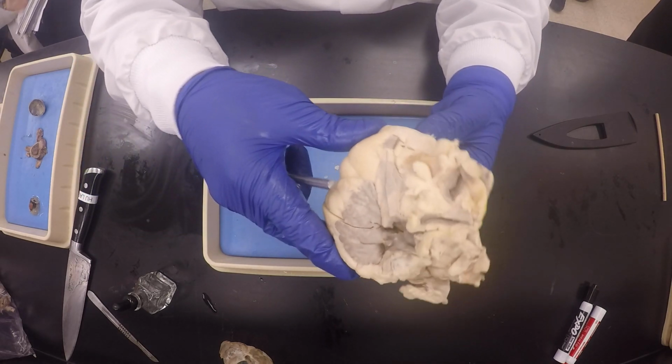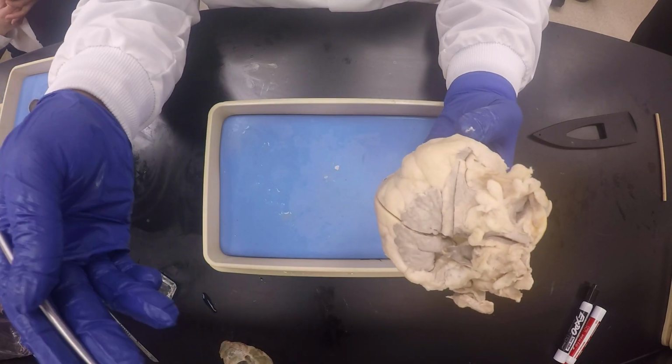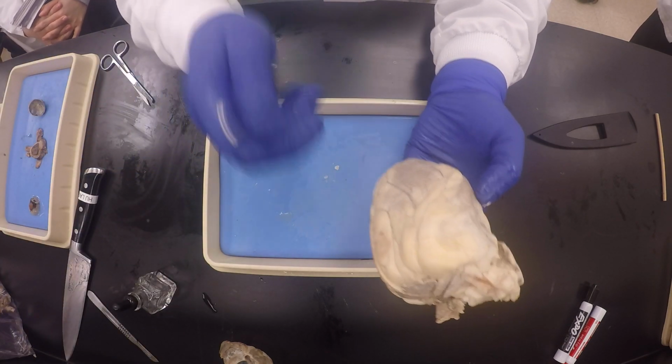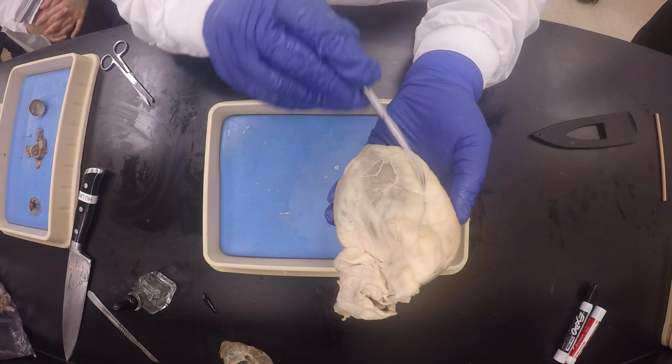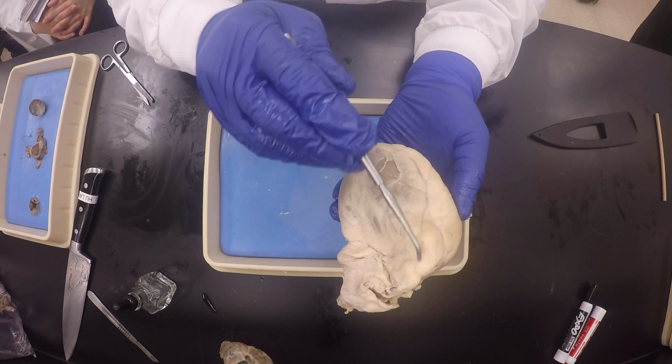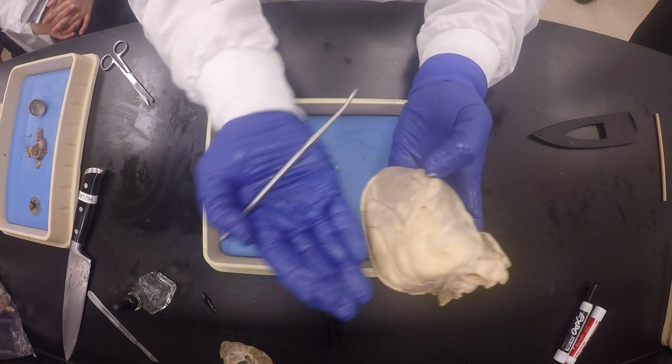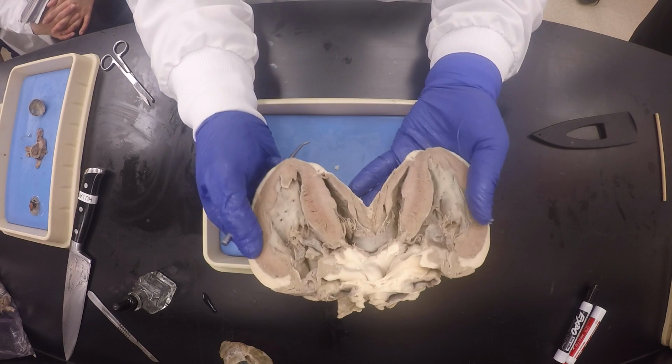Okay, so very good. So we've identified all the four great vessels into and out of the heart. We have identified the anterior interventricular sulcus, and just for good measure, I can show you this one. The posterior interventricular sulcus is vertical. Okay, very good. So now we cut from the left side, and we open and see what's inside.